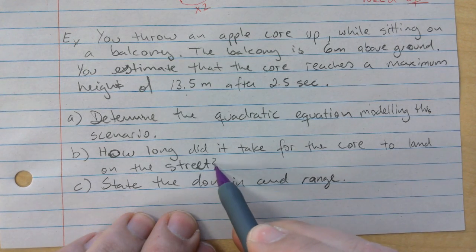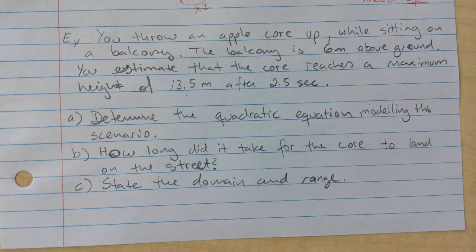Oh, this should have a question mark, right? B should have a question mark.